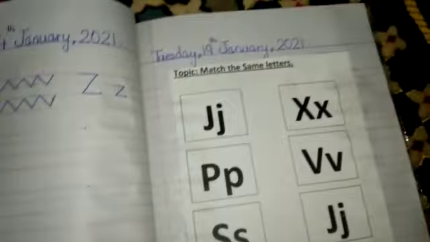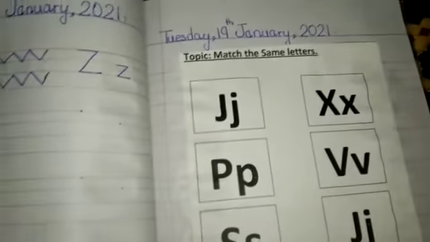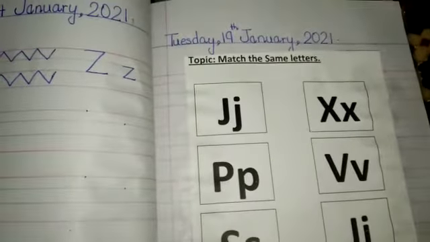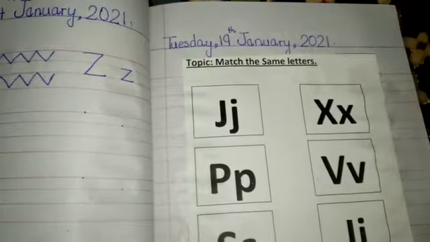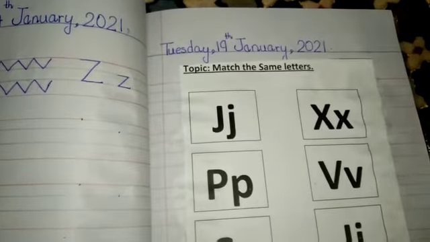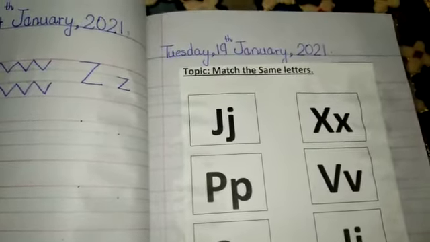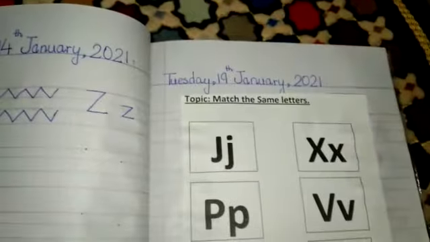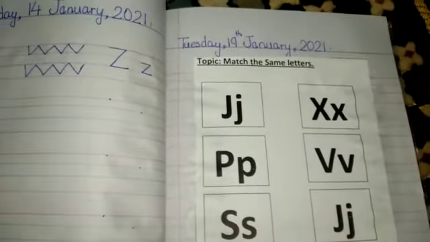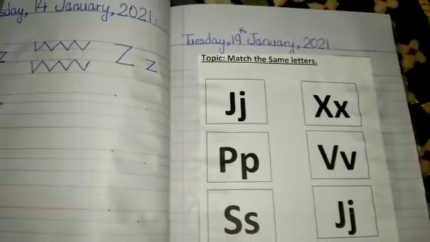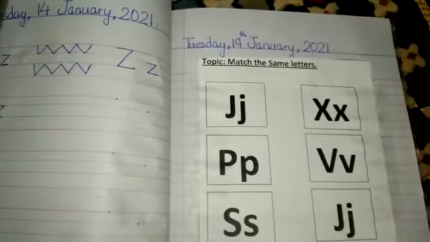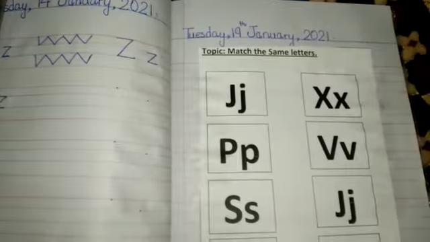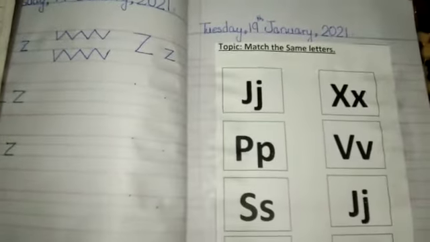Okay, class, open your notebook. Today is Tuesday, 19th of January 2021, and today we are going to match the same letters with each other. So kids, are you all ready? So let's start. Okay, so children, we have two lines. This is the first line and this one is the second line.